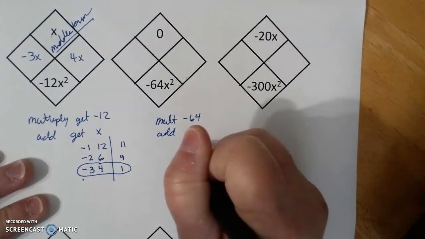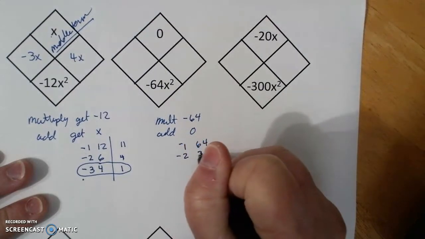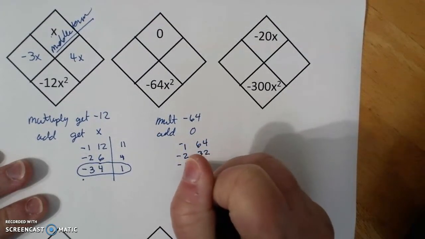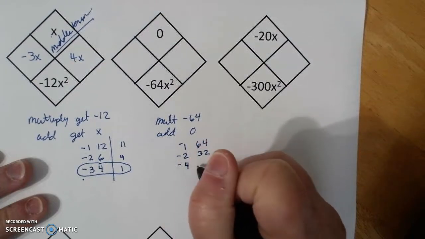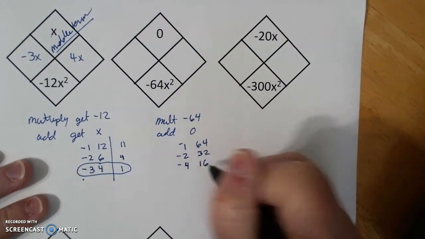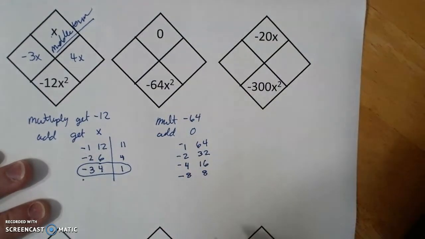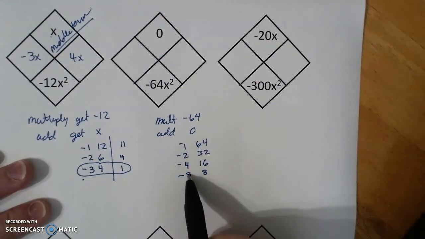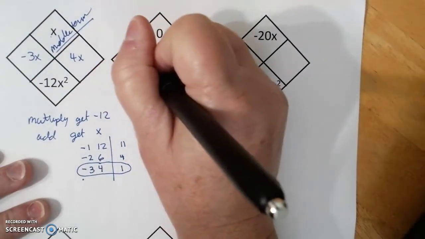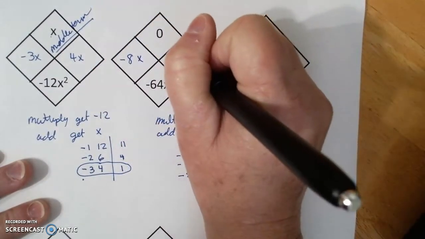Anyways, multiply to get negative 64, add to get 0. 1 and 64, 2 and 32, 4 and 16, 8 and 8. Notice when I do 8 minus 8, I get 0, so it's a negative 8x and an 8x.